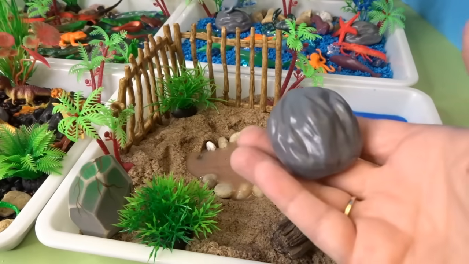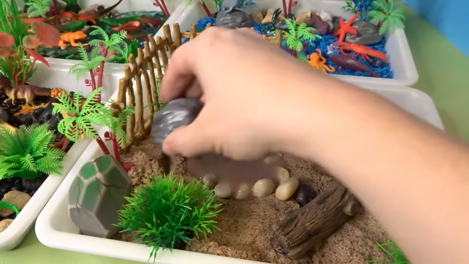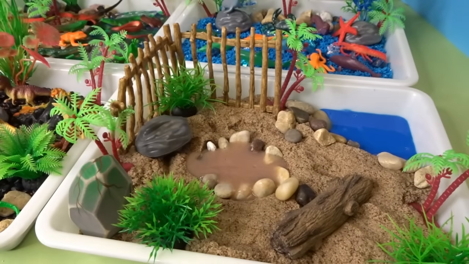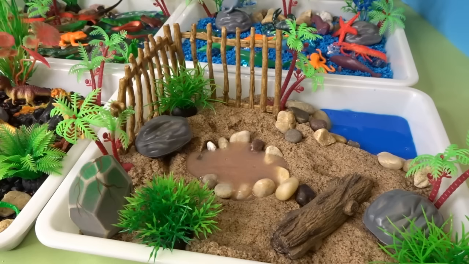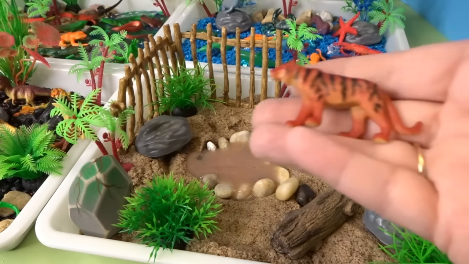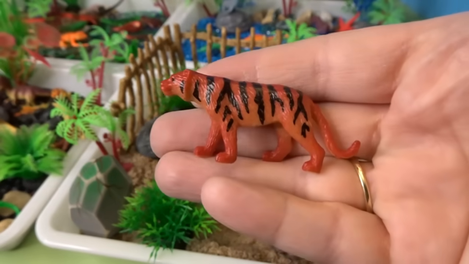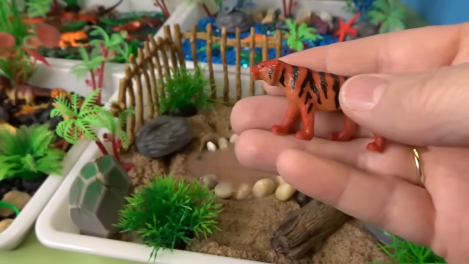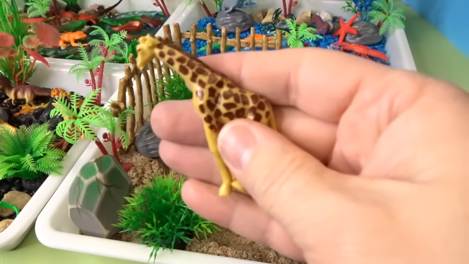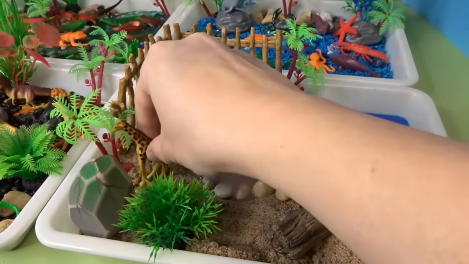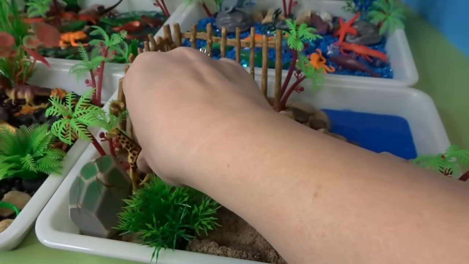And this one also came with 2 rocks. Put 1 right here and 1 right down here. Now let's add our animals. We have a tiger, an orange tiger with black stripes, walking through our diorama here. Here we have a tall giraffe. We'll put the tall giraffe by the tree here.